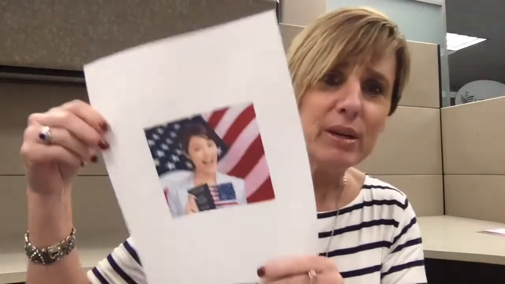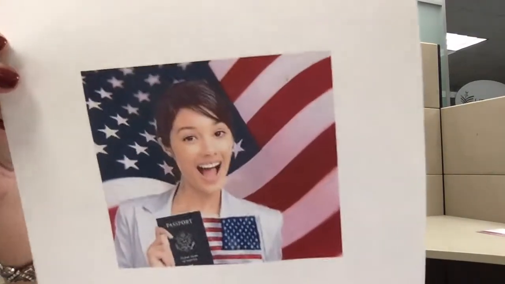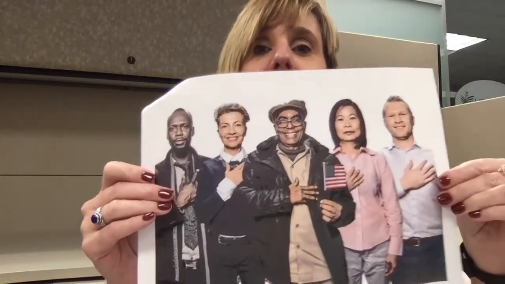Welcome to our class. This class is about citizenship. Now, when you think of citizenship, perhaps this image comes to mind. Is that what you think when you think of a citizen? Or perhaps this image comes to mind. People pledging their allegiance to a country that they are citizens of. But wait, this class is not going to discuss this.